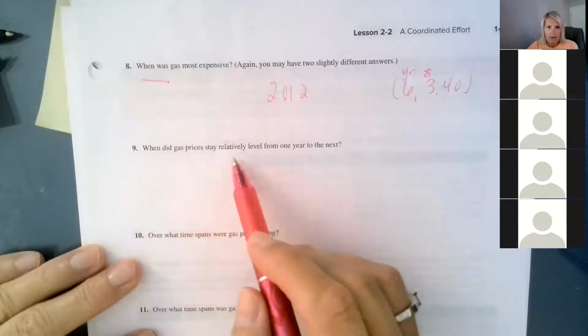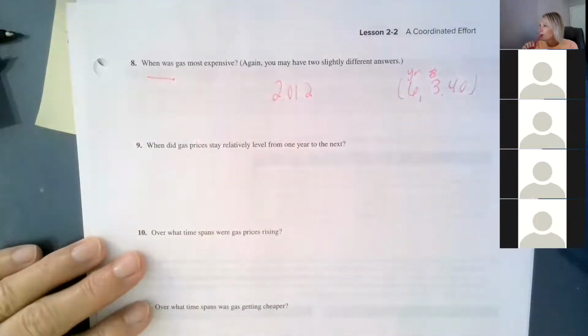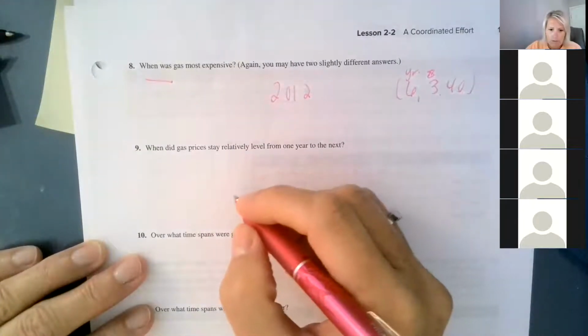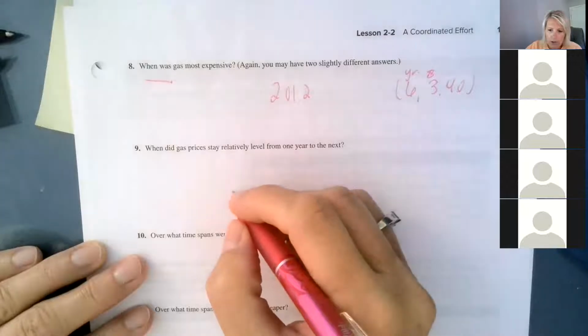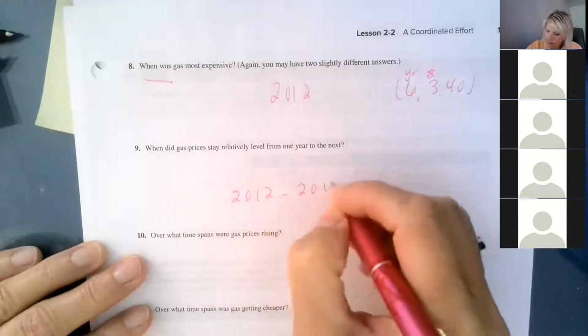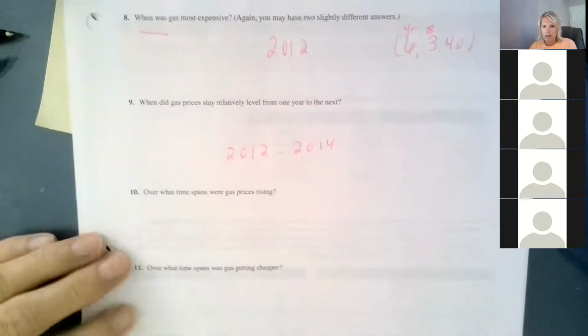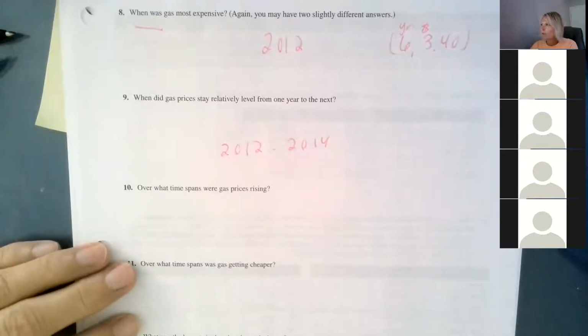What did everybody get for 9? When did gas prices stay relatively level from one year to the next? I put 2012 through 2014. Anybody agree with that? Looks like it stayed pretty level.